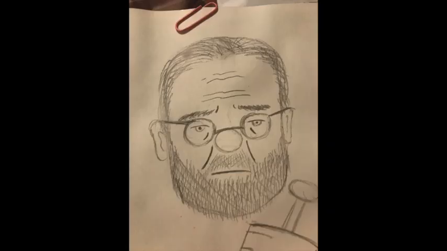And then from that I added the moustache and the beard, which was represented by cross-hatching along his jaw and his chin, as well as his upper lip.